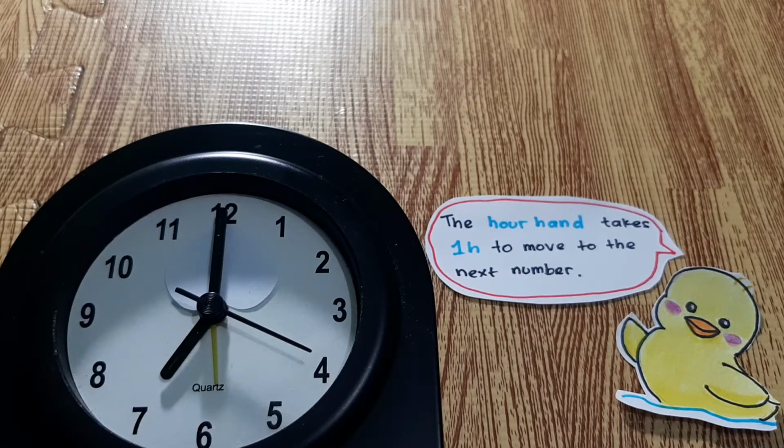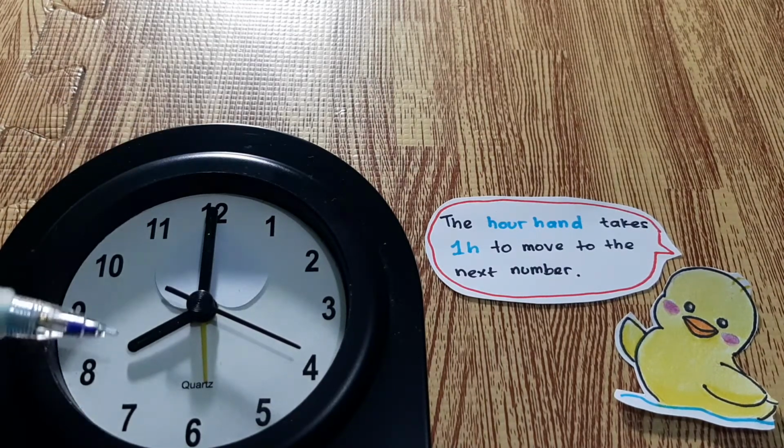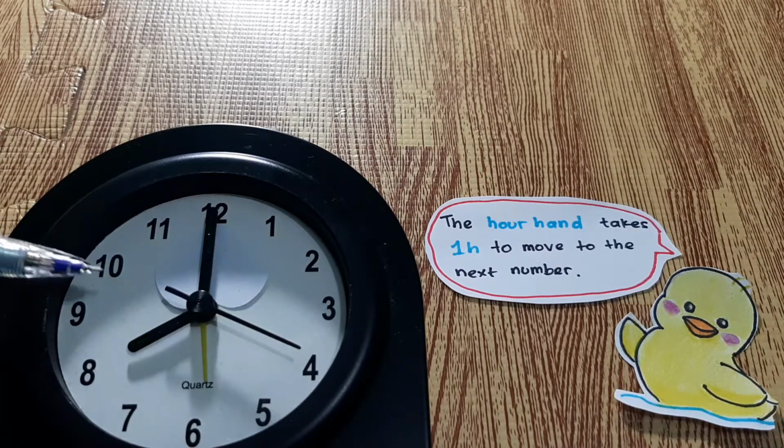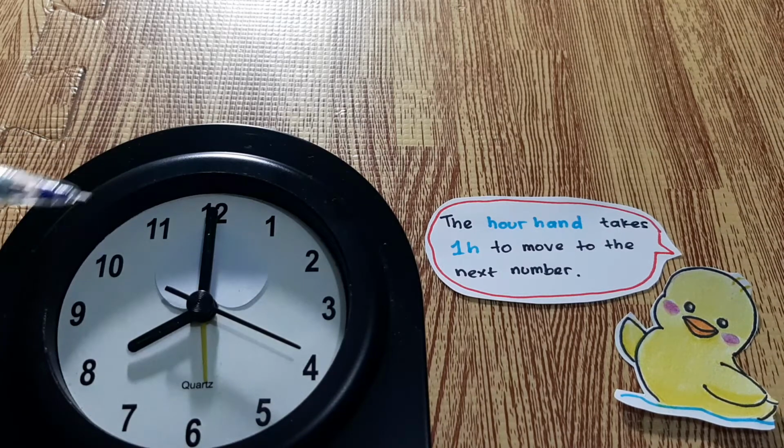How about the other one? How many hours does it take from 8 o'clock to 12 o'clock? Let's count together. Remember, to the next number is 1 hour. Let's count. 1, 2, 3, 4. So from 8 o'clock to 12 o'clock is 4 hours.